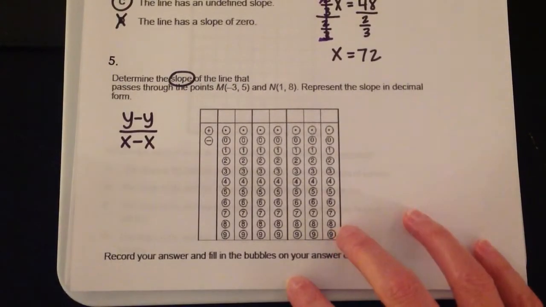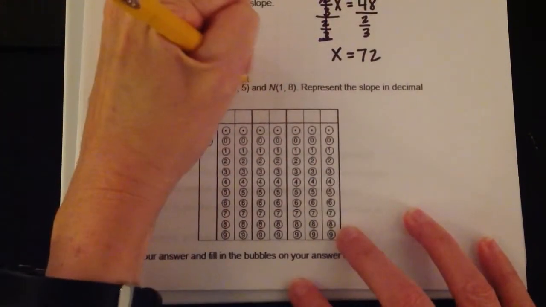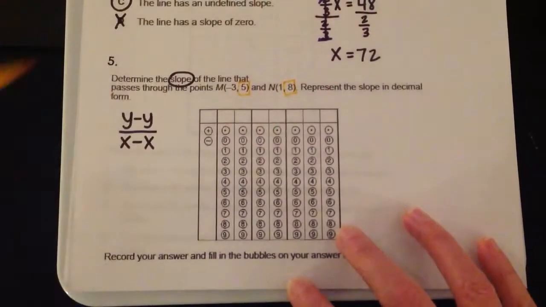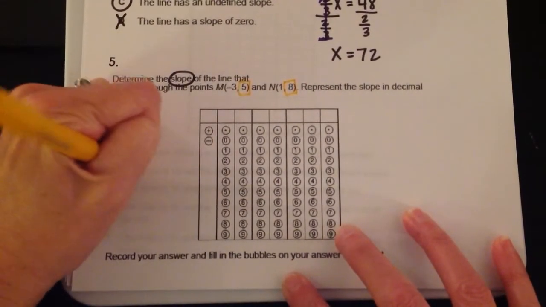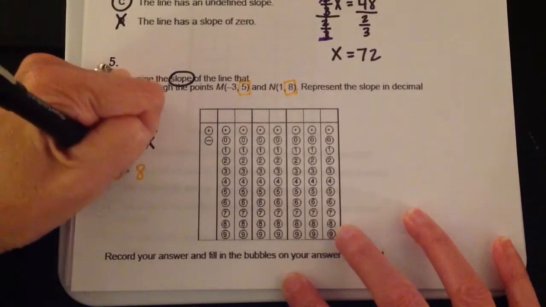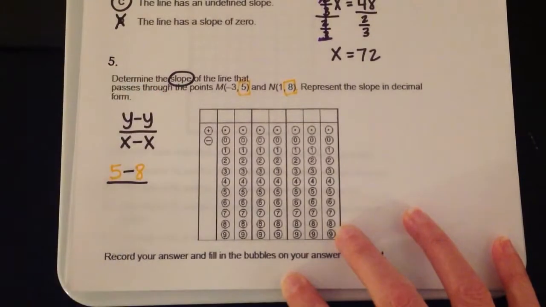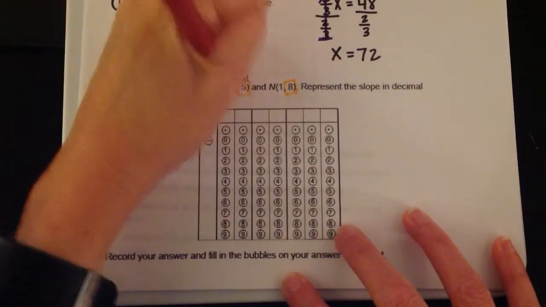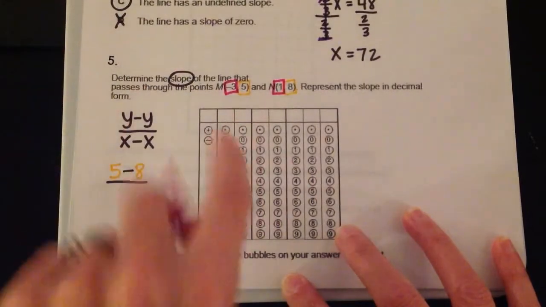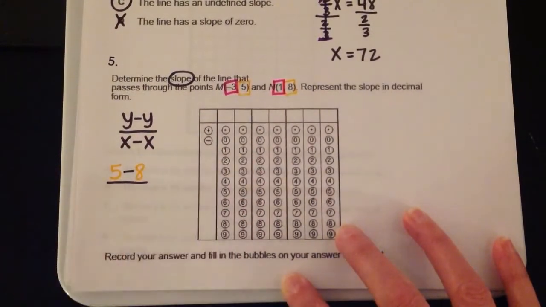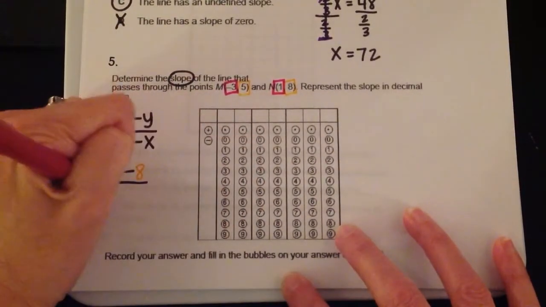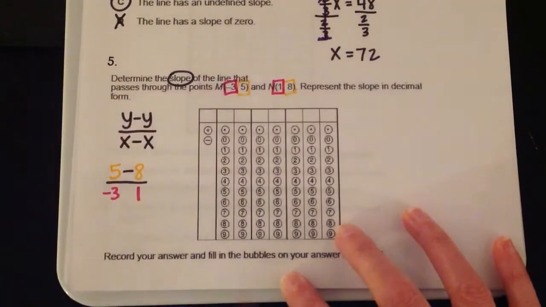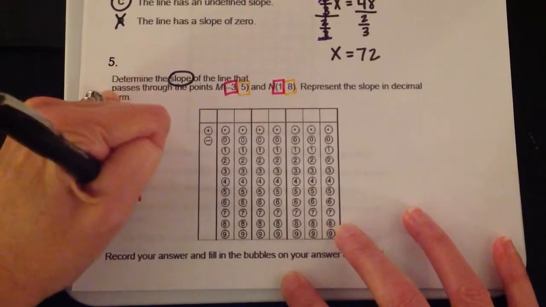Remember, we got to take our y values first. So I've got 5 and 8. So I'm going to do 5, 8, and I'm going to subtract them. And that's going to be over x minus x. So x is the first numbers in the ordered pair, so I have to make sure I put them in the same order. If I chose x to be first, that means I have to choose -3 first because they are in the same parentheses. And then I'm going to subtract.